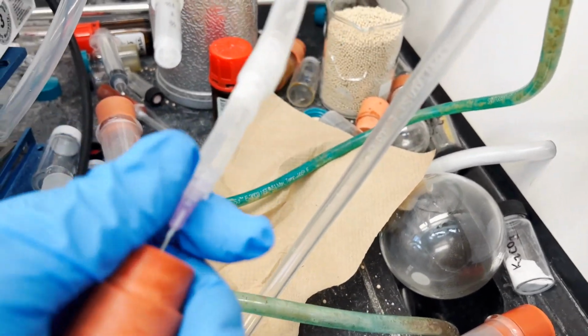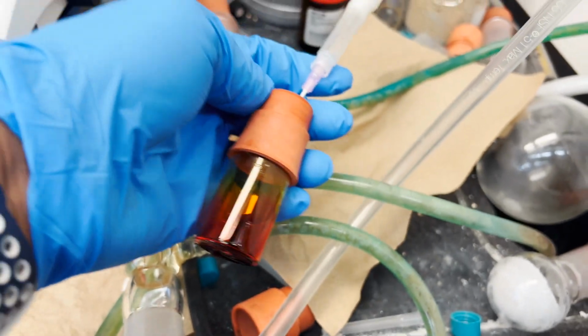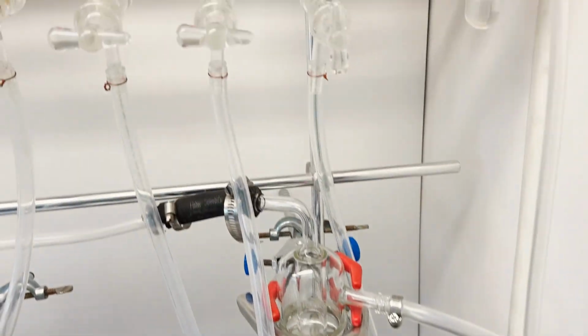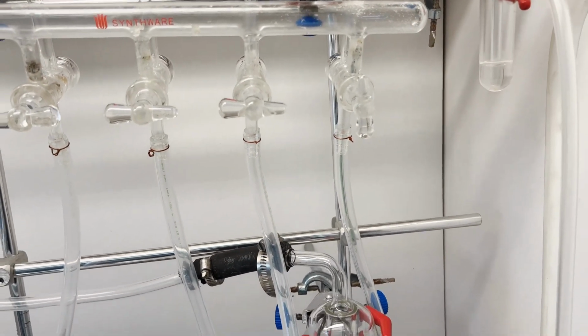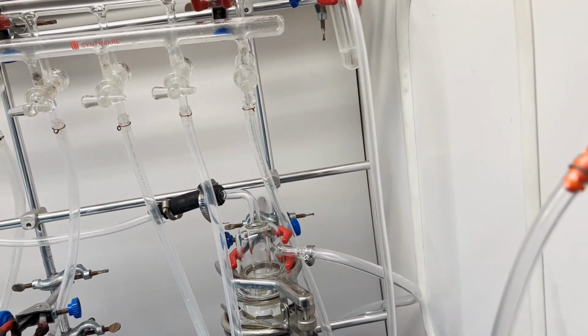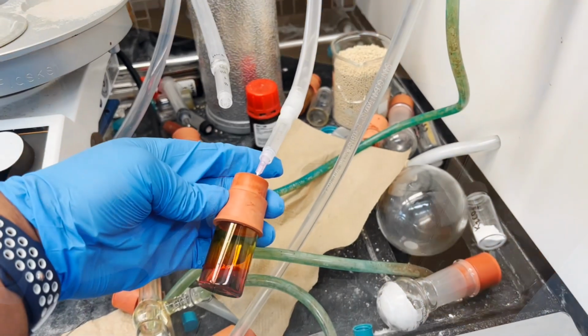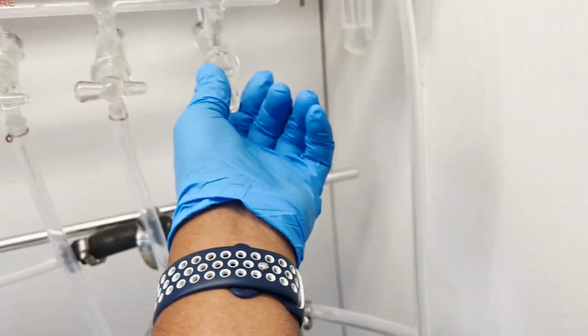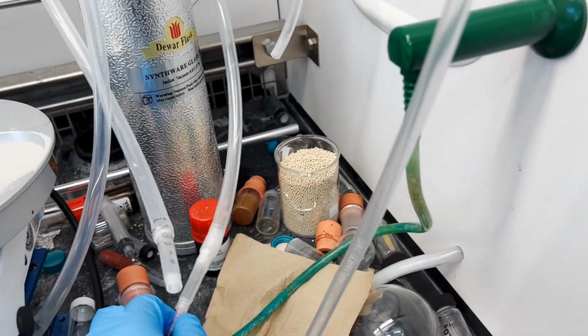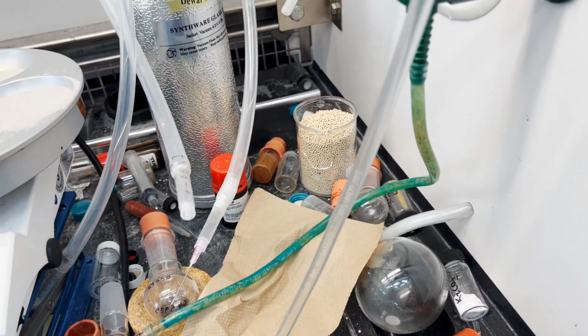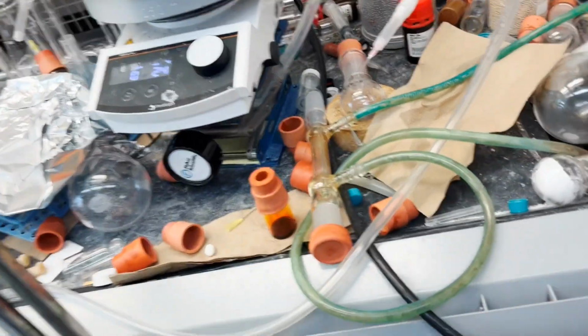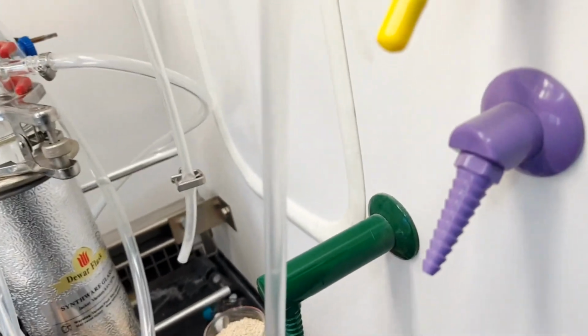Once it is dried, then I will start thinking of purification. There are a couple of things you need to remember. You cannot use silica gel to purify your compound. So it is done, and I'm taking out my crude. What I was saying is, you should not use silica gel.